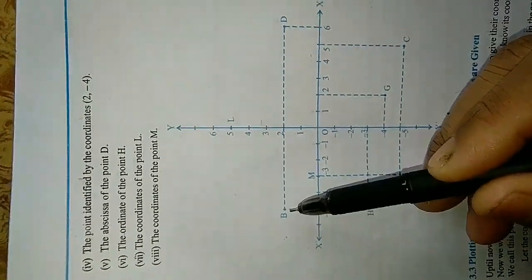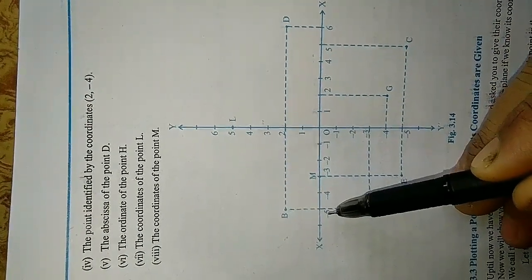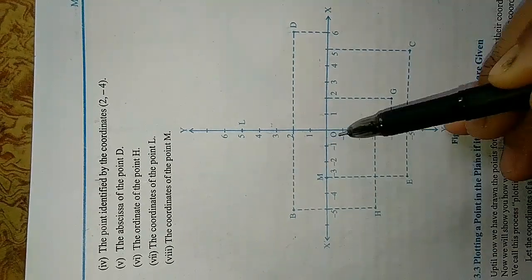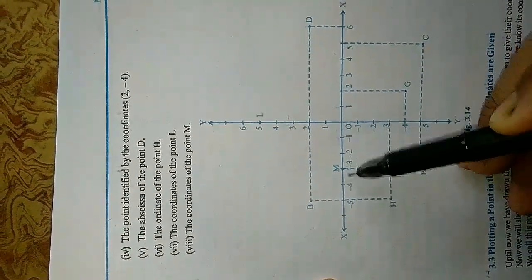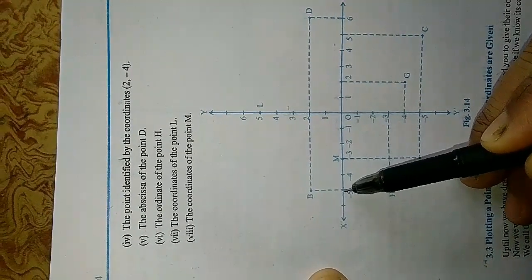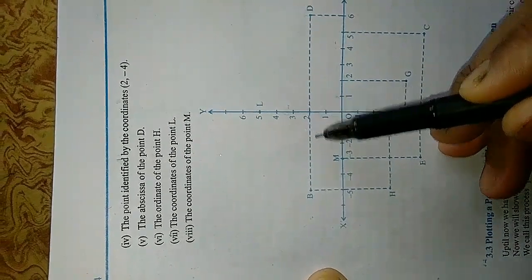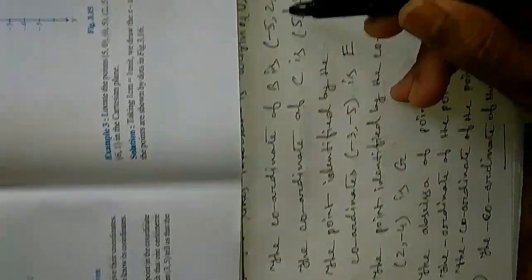B, when you come to the B, from origin you start. Left side first you come, because first you always move on the x-axis, after that y. So left side negative, upper side positive. Left side 1, 2, 3, 4, 5 up to this, and perpendicularly you go to the position B, and B position is here, you see 2. So the coordinate of B is -5, 2.